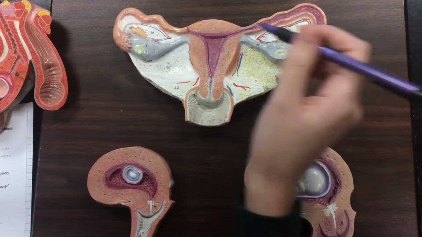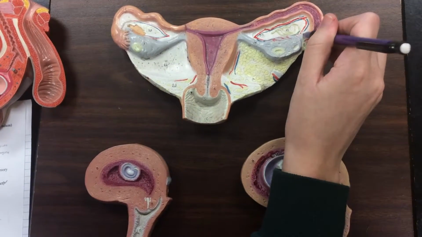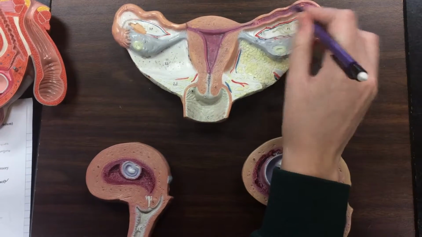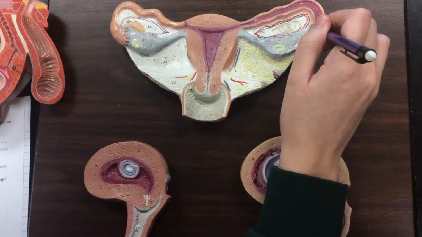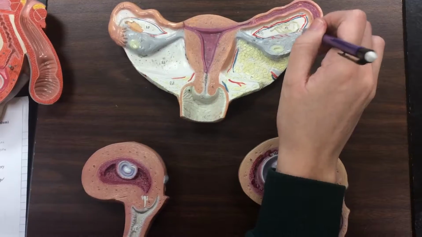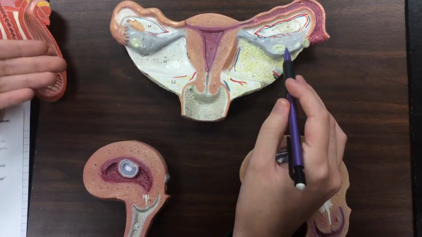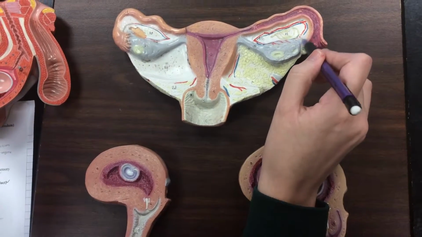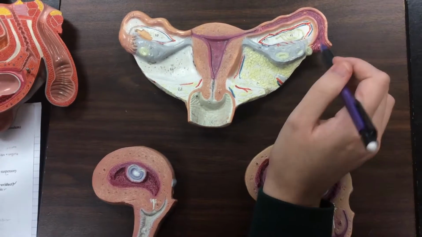And then there is one more ligament that you can see here. It connects to a part of your fallopian tube, and that is called your suspensory ligament, which once again suspends your ovary in place, so you can remember that as your suspensory ligament.